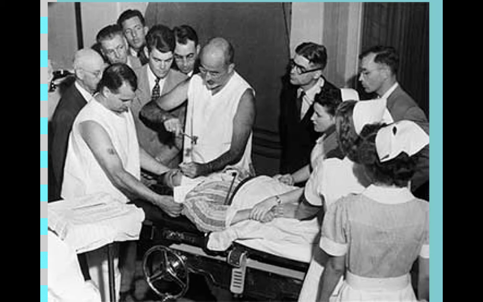Now, please notice that none of these people are wearing surgical gear. Nobody has a face mask on. We were very, very ignorant for a very long time about the human body and medicine and how it all works.